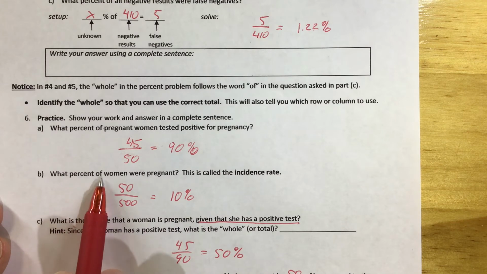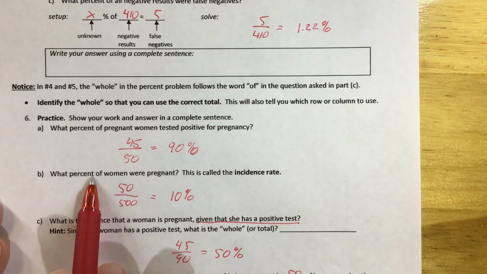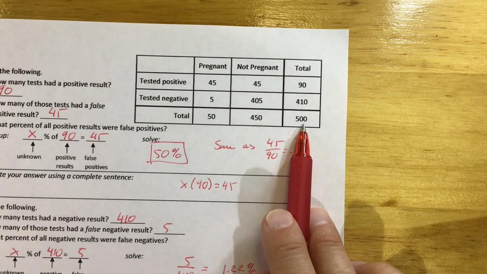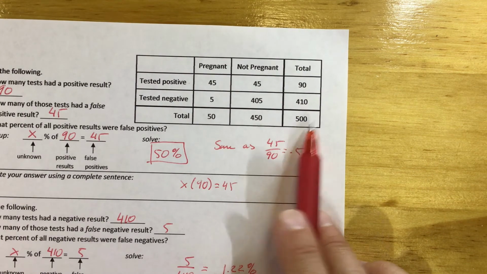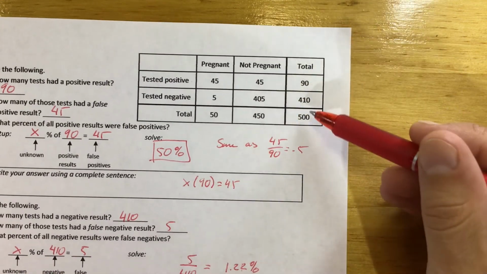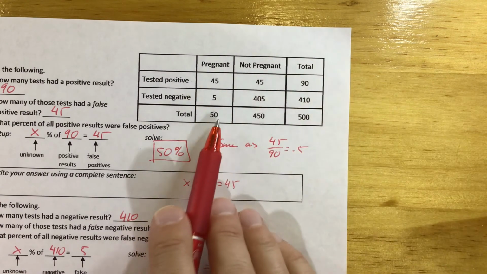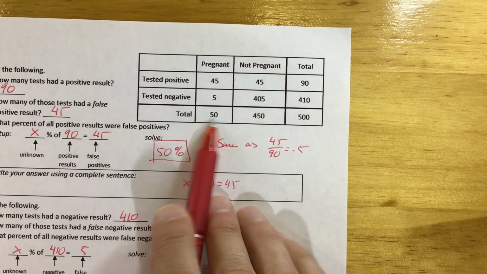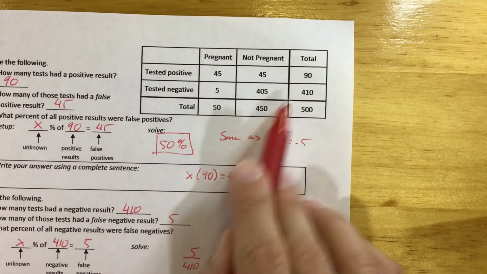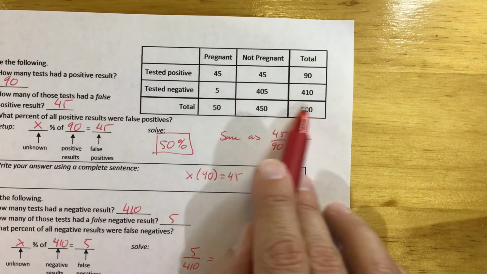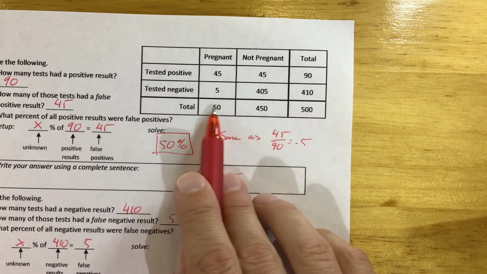Okay, so what percent of women, not pregnant women, because we're not asking about pregnant, just of women, which is your grand total number over here. What percent of the 500 were pregnant? Out of the 500, the number that were actually pregnant was 50 over here, not to be mistaken with the number that tested positive, right? So you're looking at that total, but now it's going to be in this row.